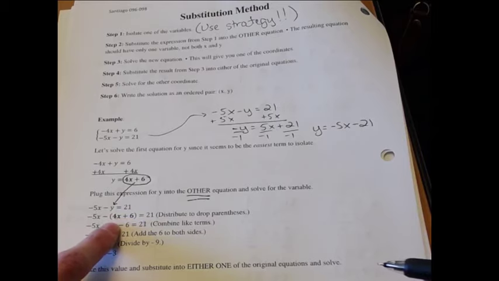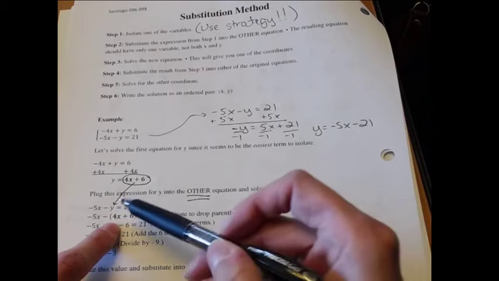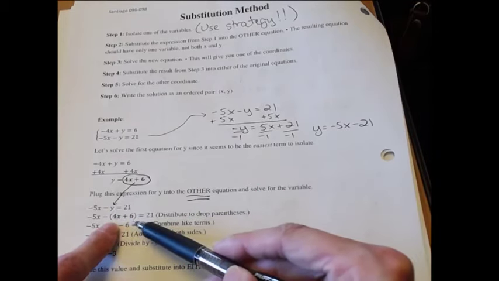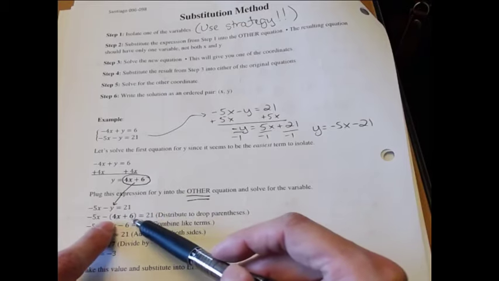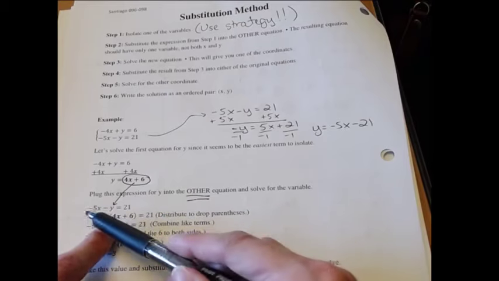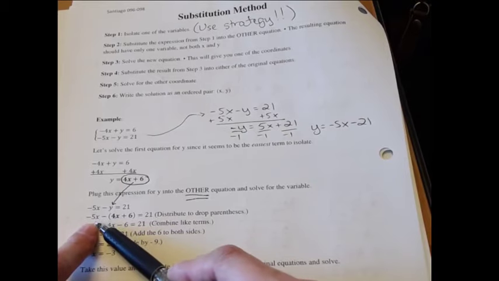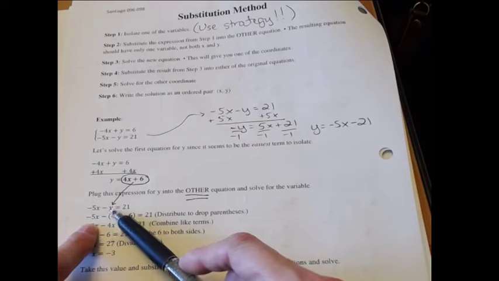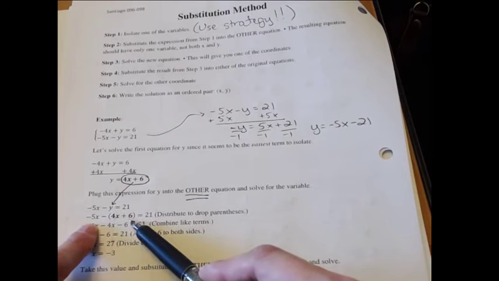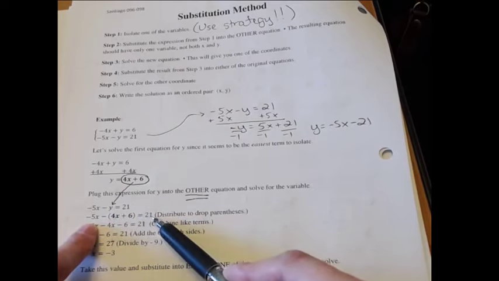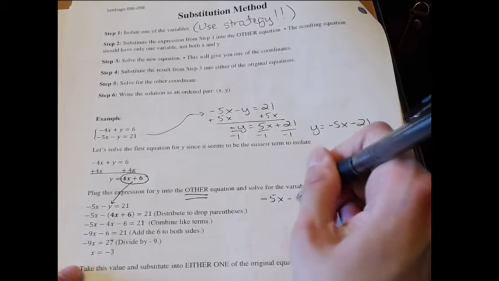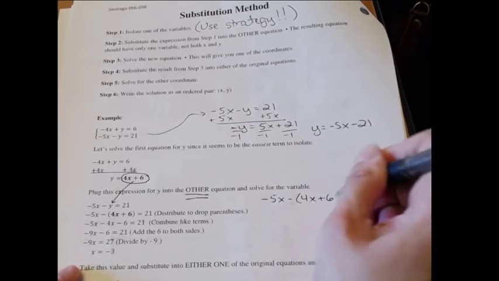Notice how I make this substitution. If I say that y is 4x plus 6, I better use parentheses. I better use parentheses to show that I'm making that substitution, and everything else stays the same. Negative 5x minus, but instead of y, I have 4x plus 6, and then equals 21. At this point, I'm going to solve. So I'm just going to rewrite the problem here so that you can see each of the steps. Sometimes it's helpful to do that. And why not?